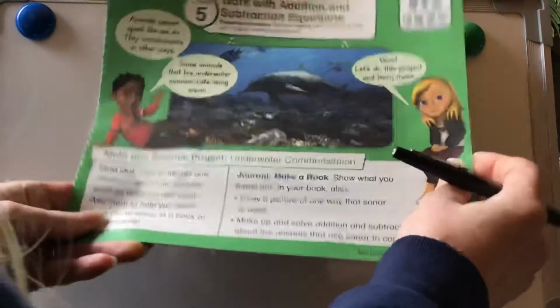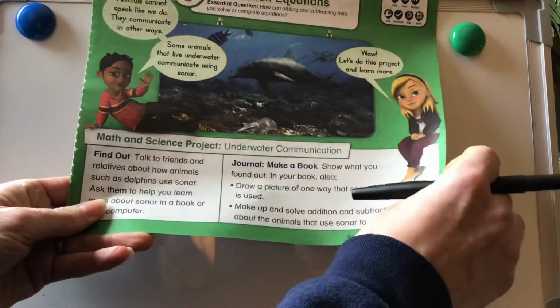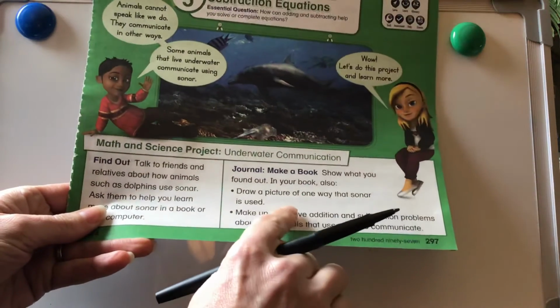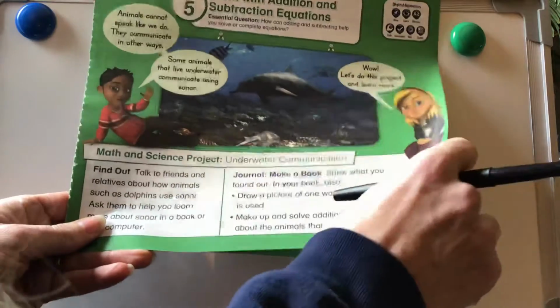This has some ideas on the front for doing a math and science project if you'd like to. We're going to be doing our animal reports, so you don't really need to do this, but if it's something you'd like to do, you're welcome to.